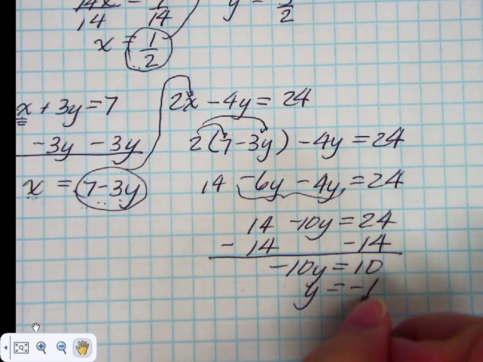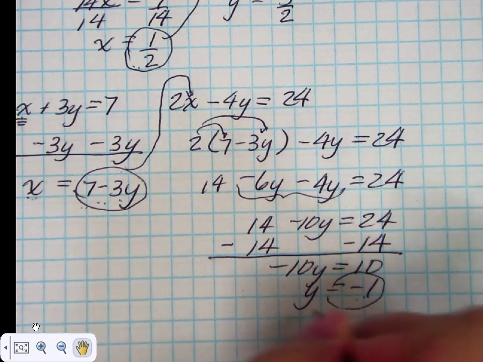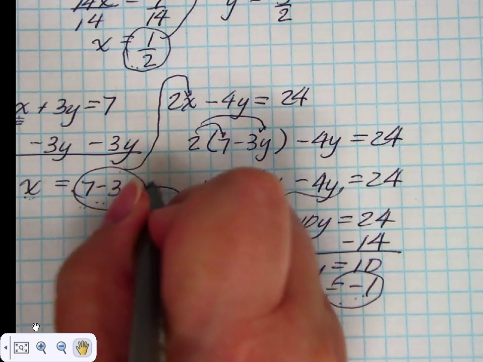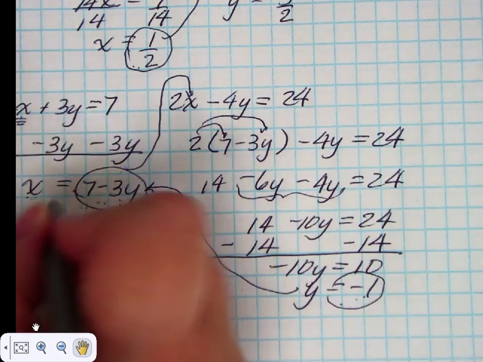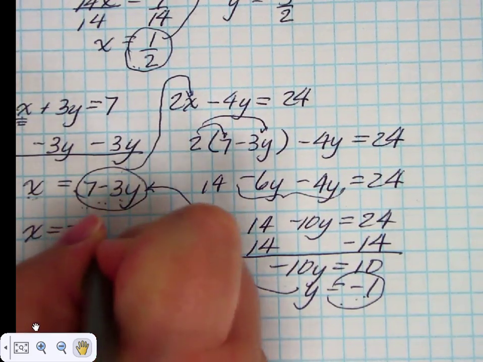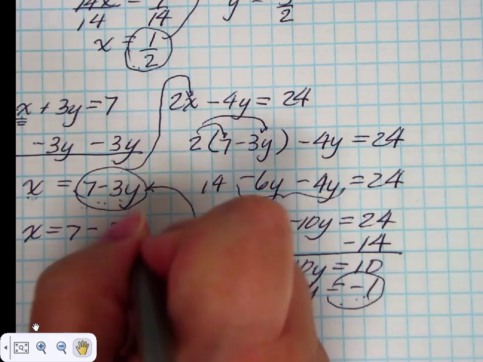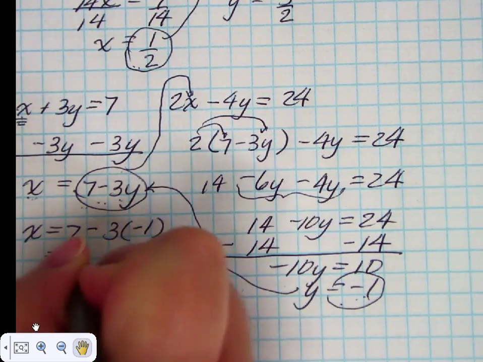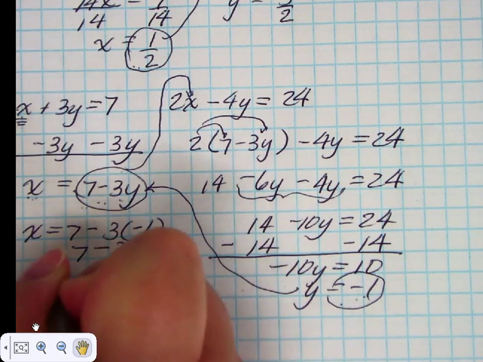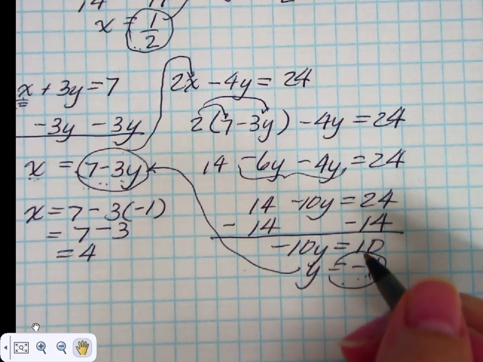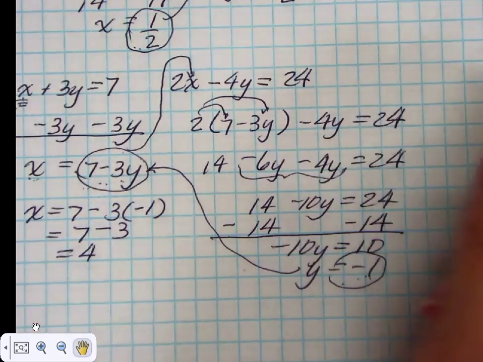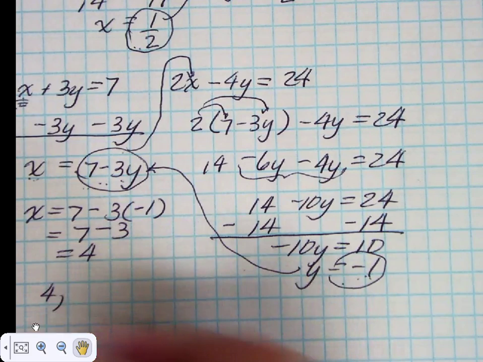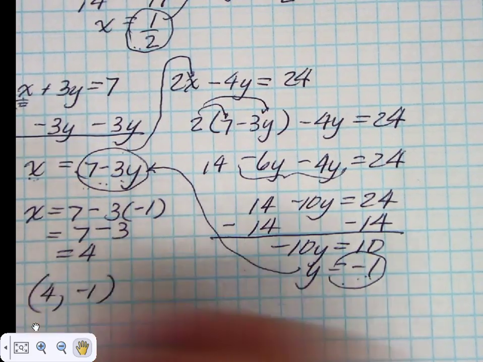All right, so now I found y. y is negative 1. Remember, I need an x and a y part. So I'm going to take this, circle it, and go from circle to circle. So now I'm going to say x is equal to 7 minus 3 times negative 1. So that's going to be 7 minus 3, which is 4. So here, I'm going to have the coordinate 4 and negative 1.